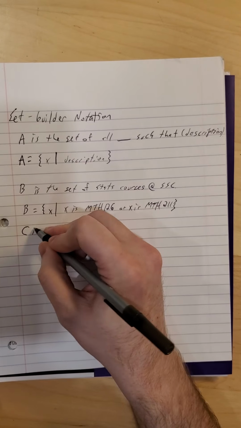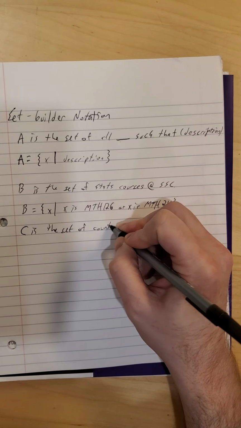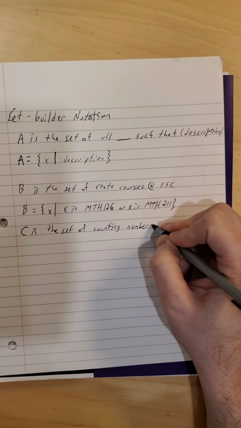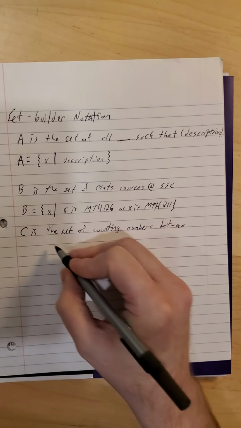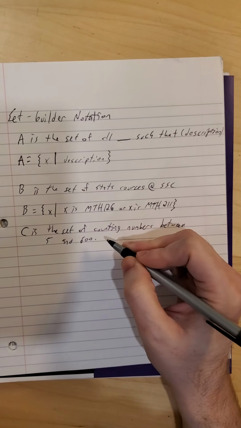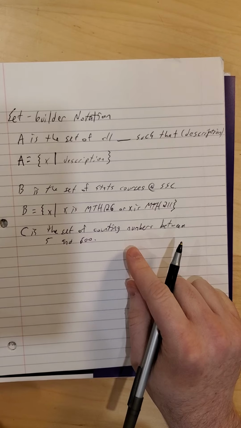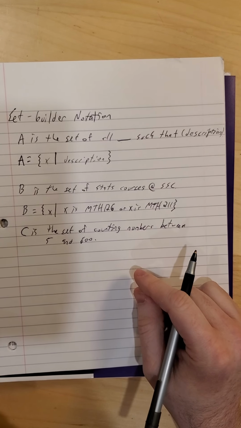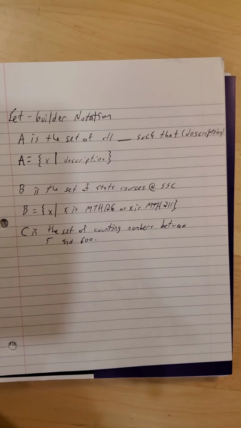I can say, okay, C is a set of counting numbers between, let's say, 5 and 600. So counting numbers, what we mean by that, basically no fractions, decimals, negative numbers. So just like the counting numbers you started with in kindergarten. We'll give that a more formal mathematical name for that set later. For now, we'll just say counting numbers. So 1, 2, 3, 4, 5, 6, etc., etc.